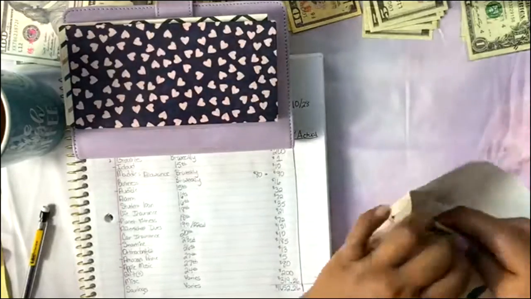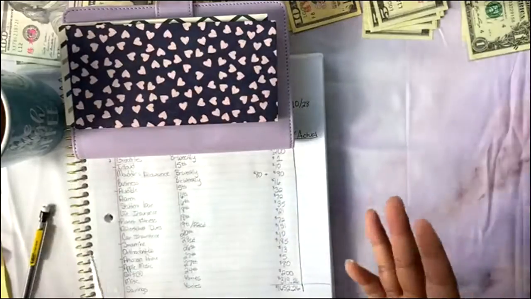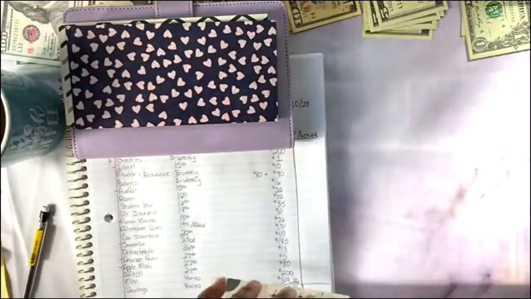The same thing with miscellaneous. I'm not sure what all it's going to go towards. So I would prefer to use prop cash here and keep it in my bank account.